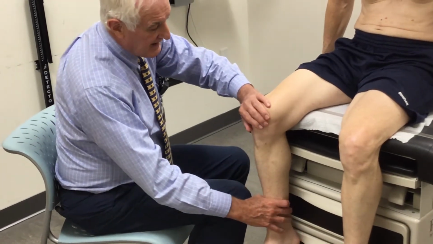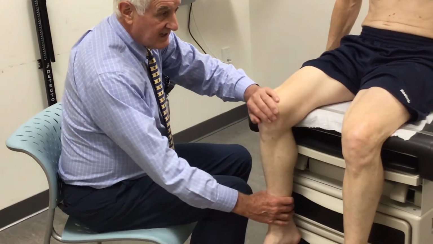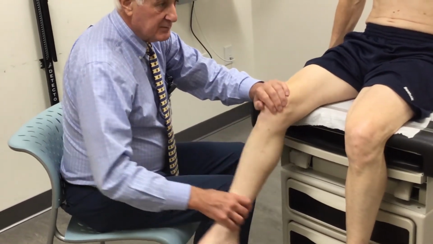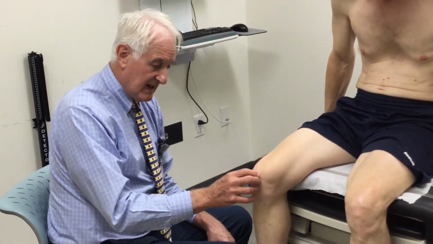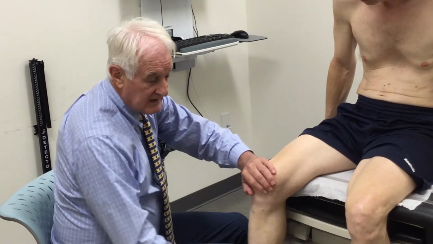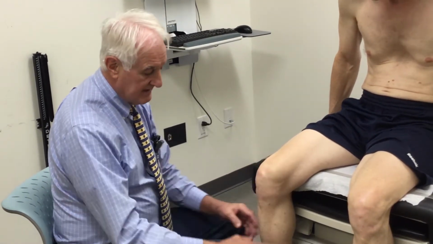I usually want to put my hand on the patella and take them through a range of motion, and as I do it, I can feel to see if it's moving smoothly. Very often you'll feel what's called crepitance, which is a kind of grinding or sandpaper sensation under the kneecap as you make that maneuver. You can also get a sensation of warmth about the joint.